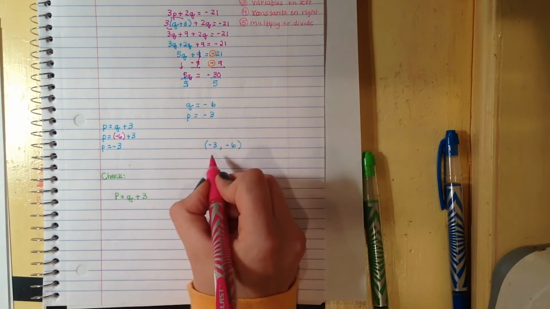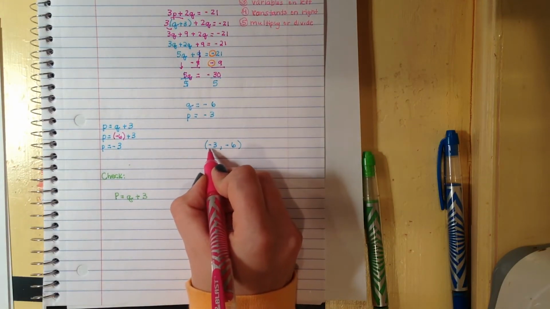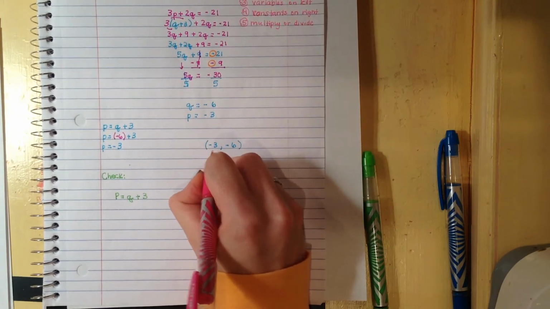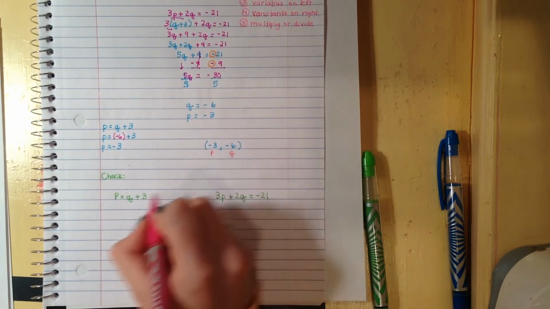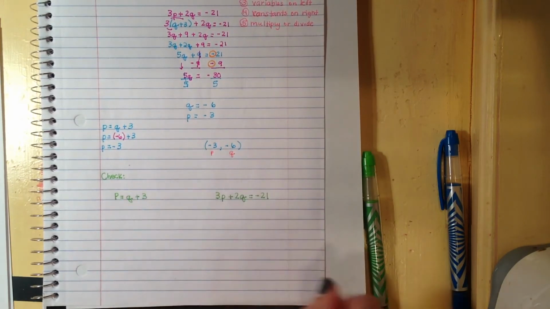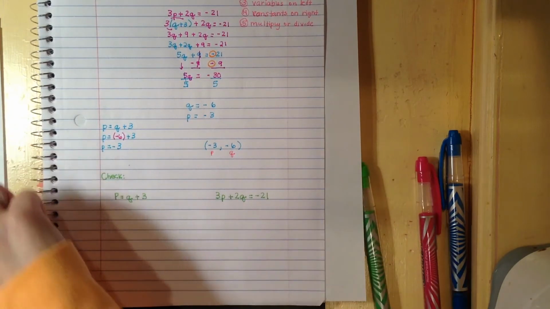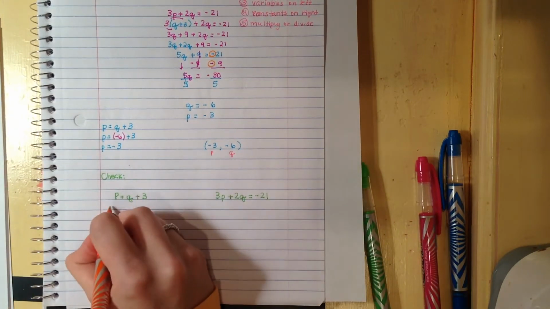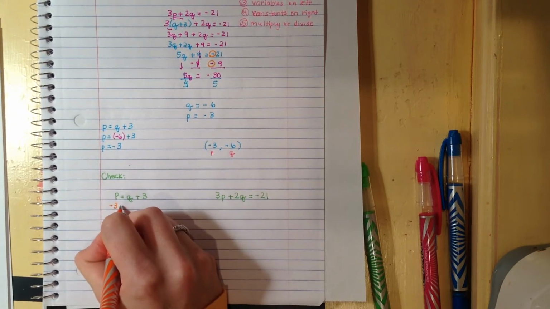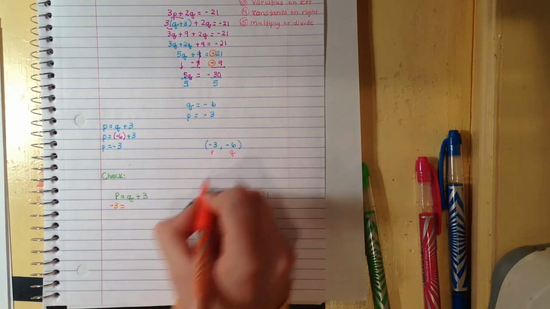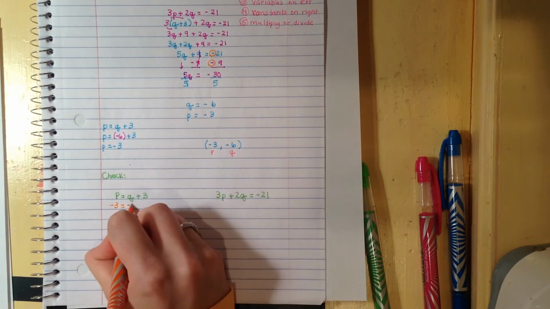So I know that this is P and here is Q. So P is negative 3 and Q is negative 6.